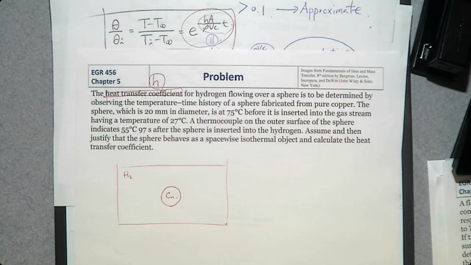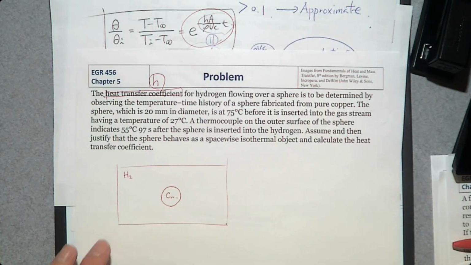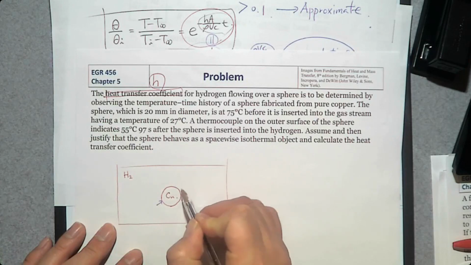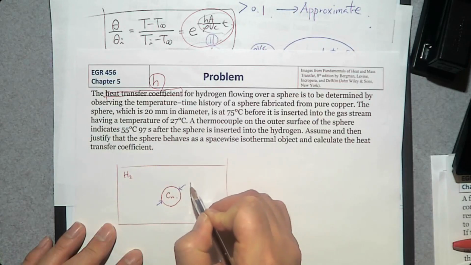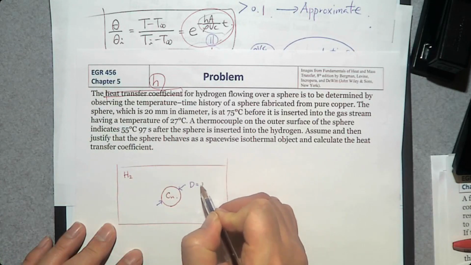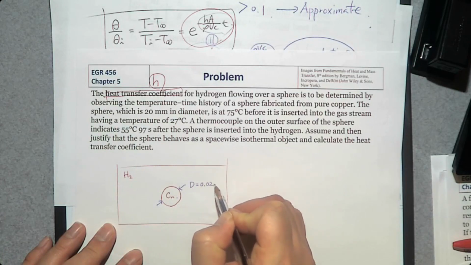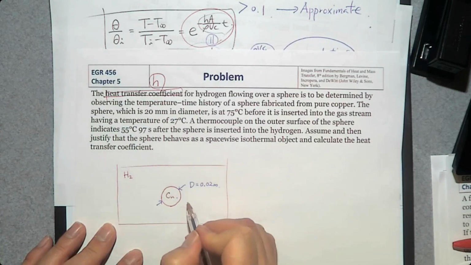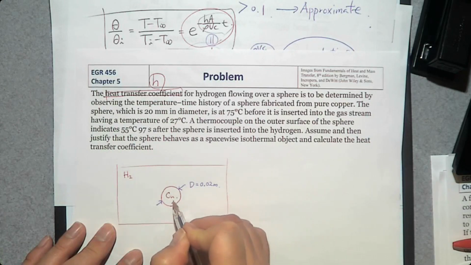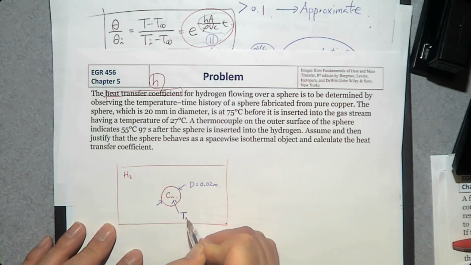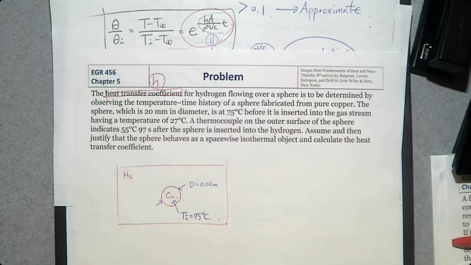The diameter of this sphere is 20 millimeters. D is 20 millimeters, 0.02 meter. And the temperature of the copper initially, Ti, is 75 degrees Celsius.